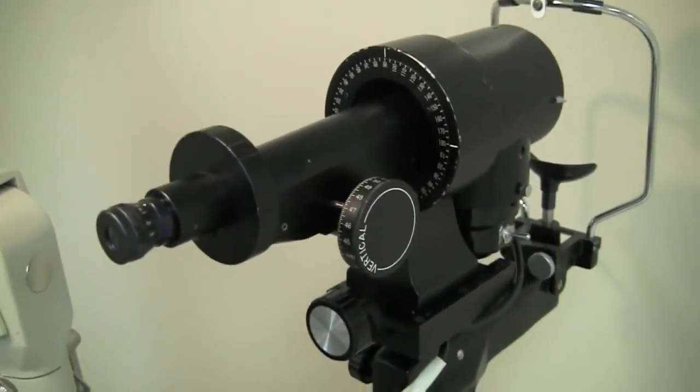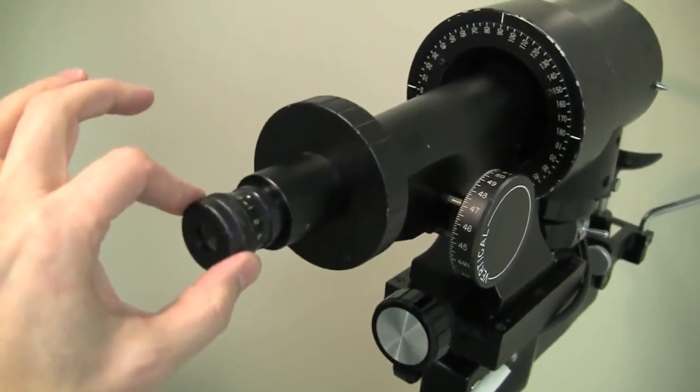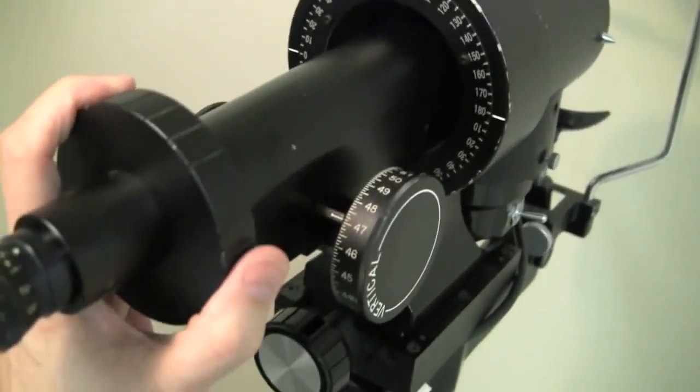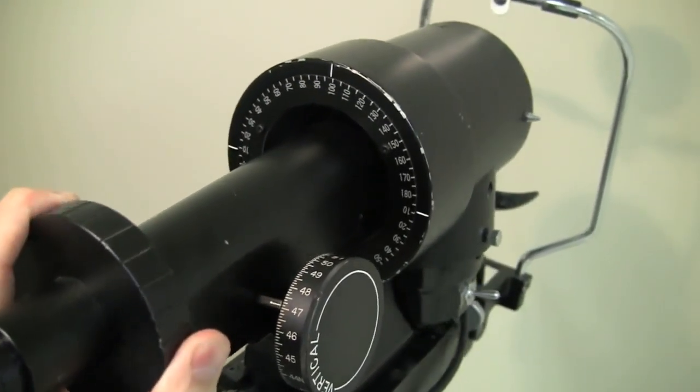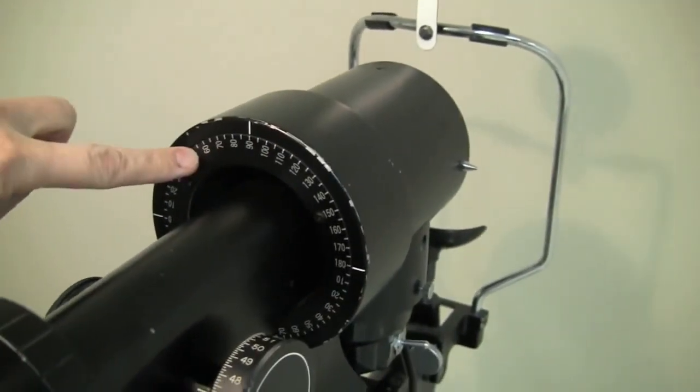There are a few features of the instrument that you're probably already familiar with. This knob focuses the eyepiece, which is an important first step in using the instrument. You can turn the barrel of the instrument like this to try to measure different astigmatic axes for the cornea. And you see the protractor scale here, of course.